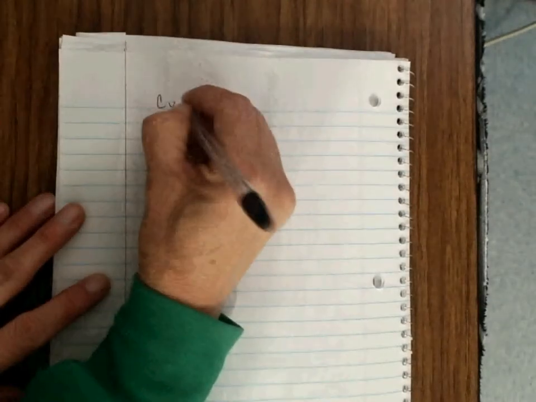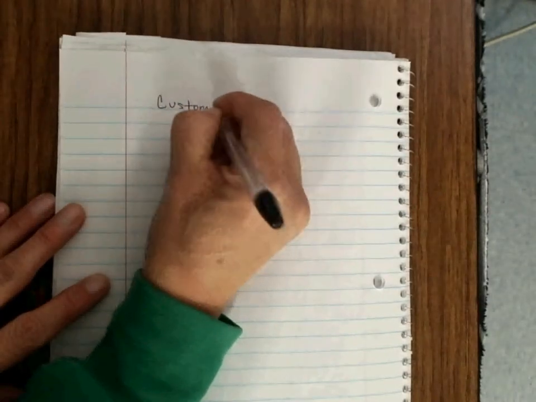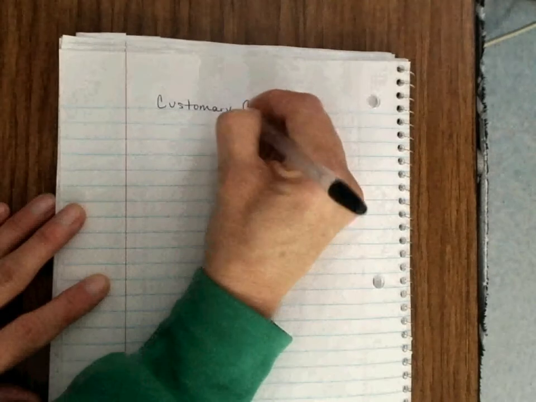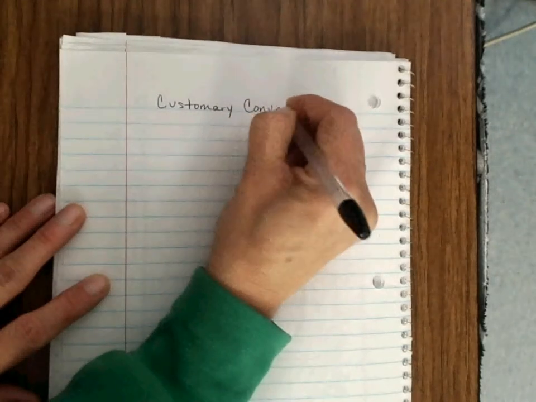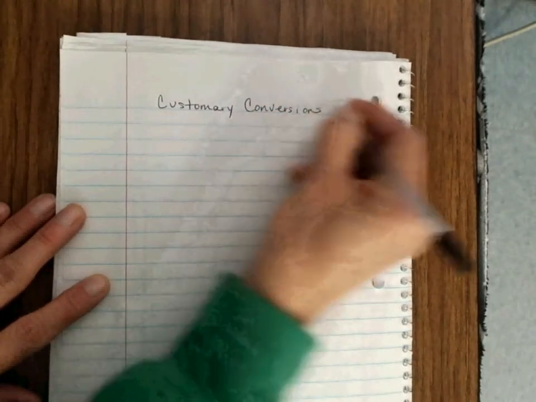Good morning, class. Well, this week we're moving on to conversions, and we're going to start with customary conversions of length.